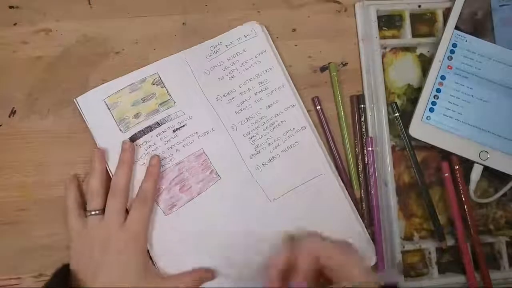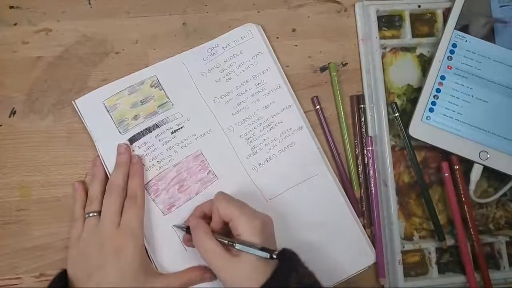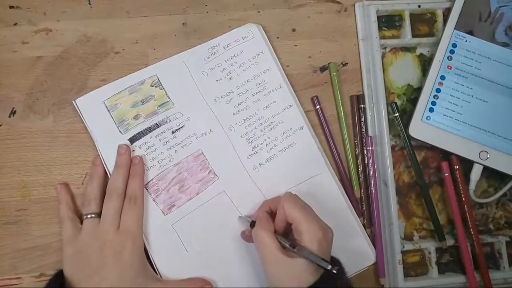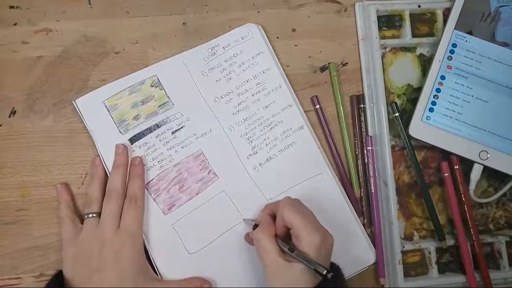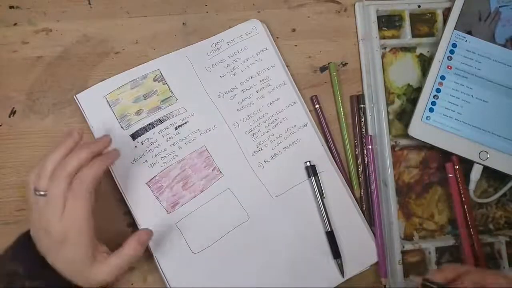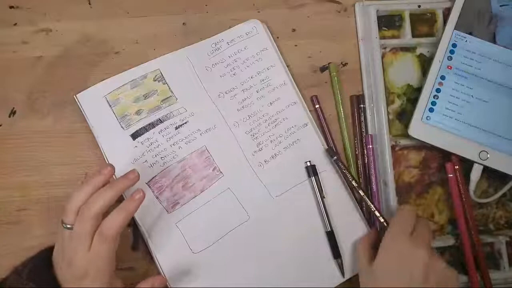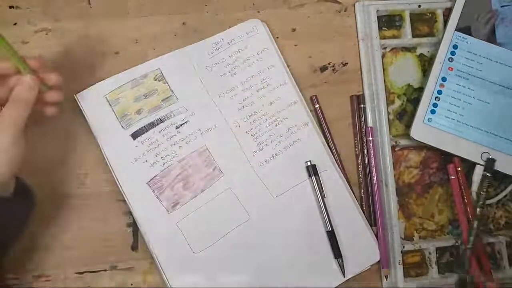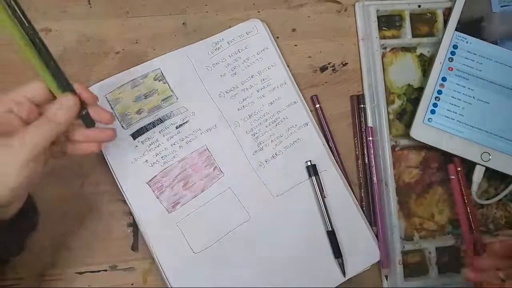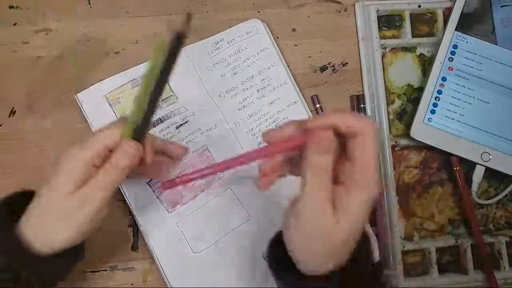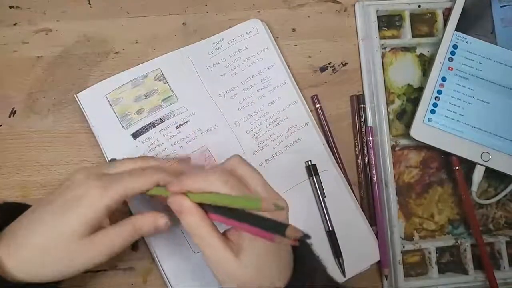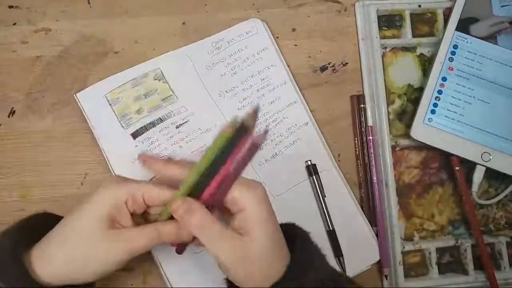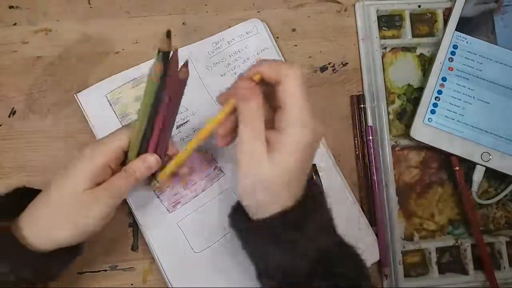And so then the next question is, if we mix multiple color families, I feel like that's also gonna make it look less like camo. So if I say I'm gonna have green and this dark green, and I'm gonna have a bright pink and a dark pink and a yellow, right?